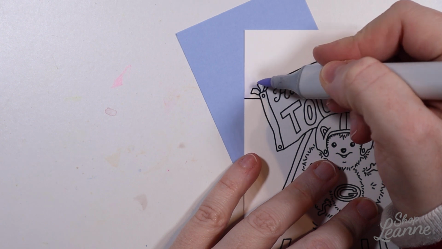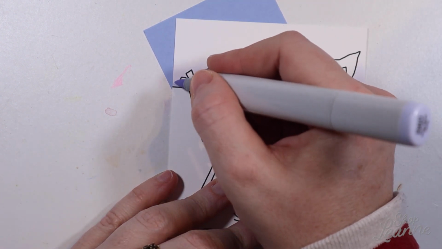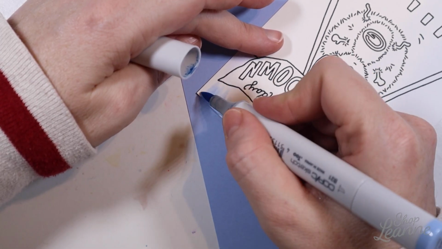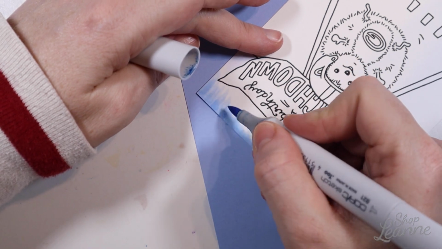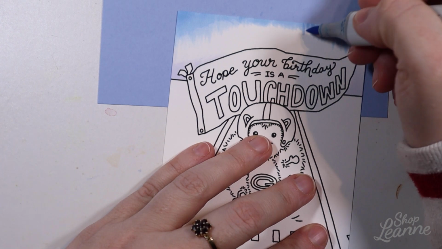I'm going to begin coloring and doing everything in Copic markers for this card. I'm going to start with the background, the sky area. I put down a piece of spare cardstock around or behind my artwork just because I wanted to color right to the extreme edge and I didn't want to draw on my desk.